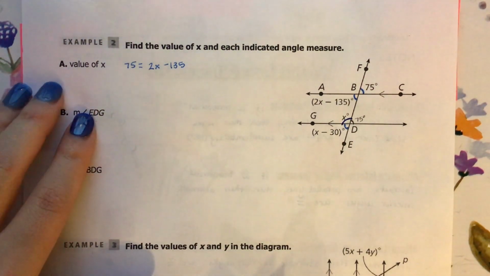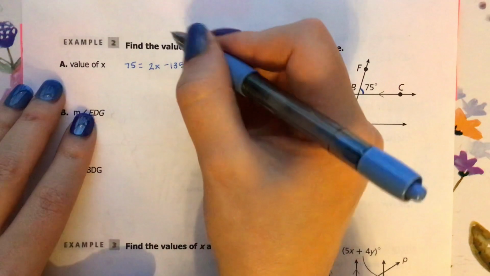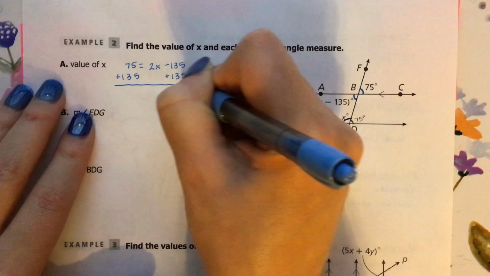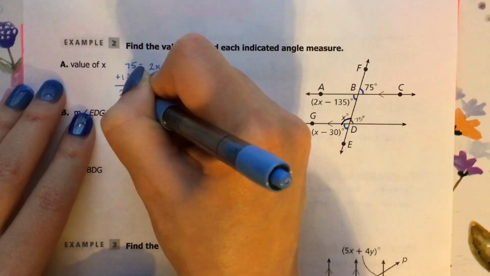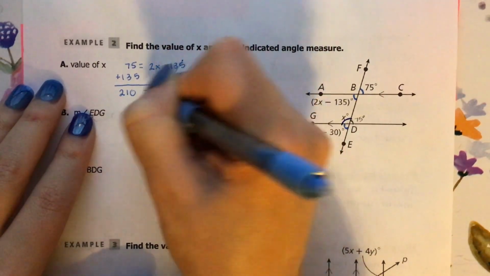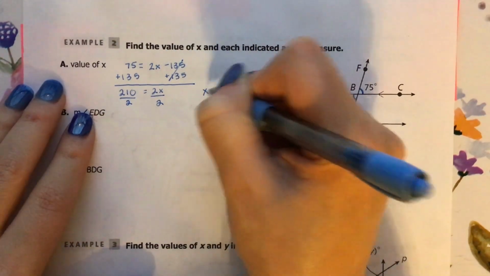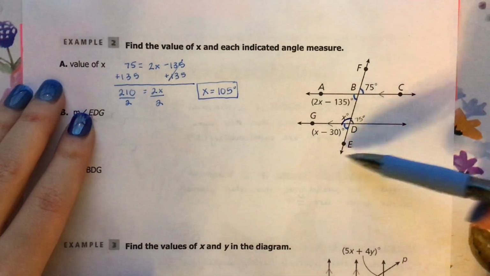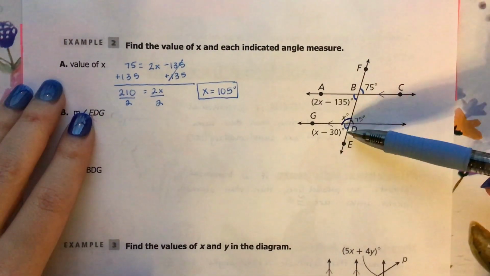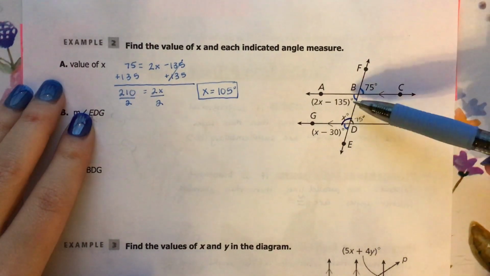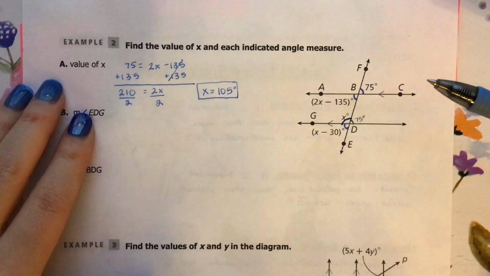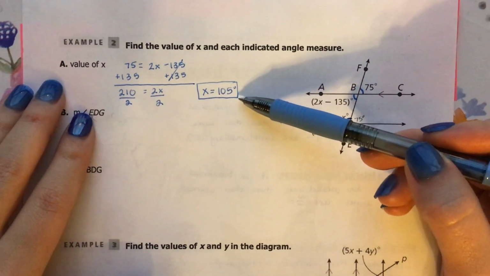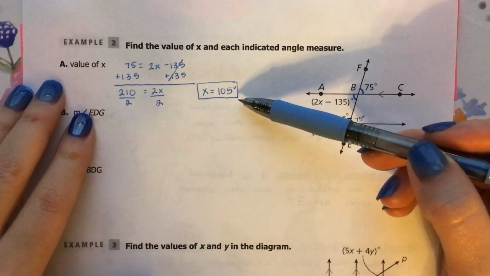So I'm going to add 135 to both sides. That's going to get me 210 is equal to 2x. Divide by 2 on both sides, and I get x is equal to 105 degrees. Whichever way you solve this, like if you decided to do the supplementary angles right here or complementary angles right here, either way you solve this, you should still get x is equal to 105. You're not going to get a different value for a different way you solve it, unless you do incorrect math, of course.